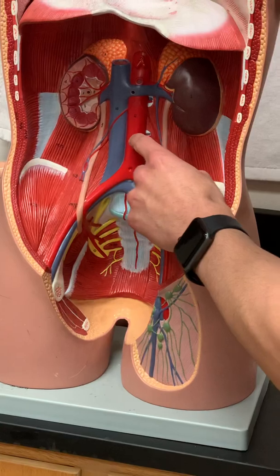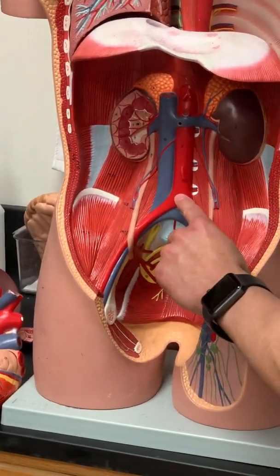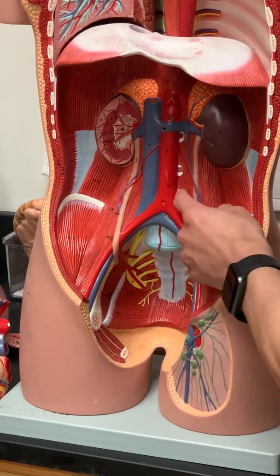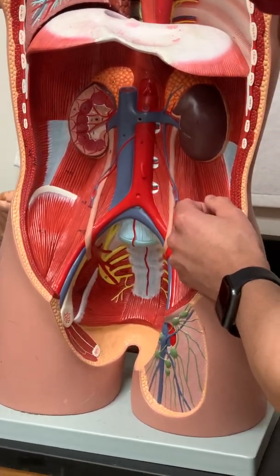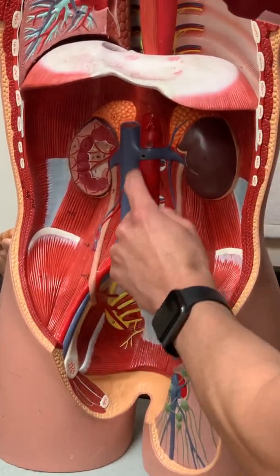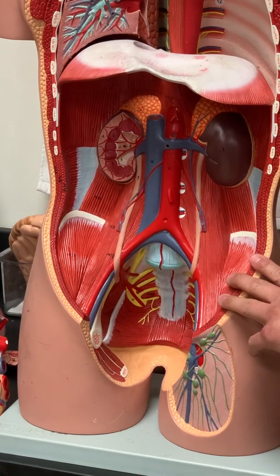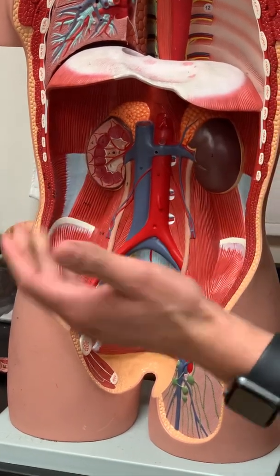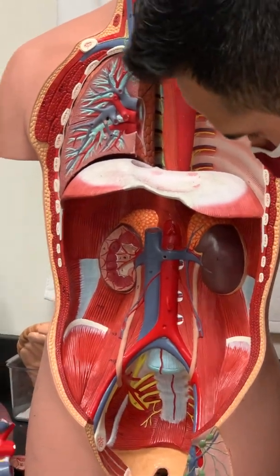Okay. So back to this point right here. You see these arteries and veins coming off right here? Those are the lumbar arteries and veins. And then what's coming off of here, these are the gonadal arteries and veins, right? So for females, it's ovaries. For male, it's testes. Okay.